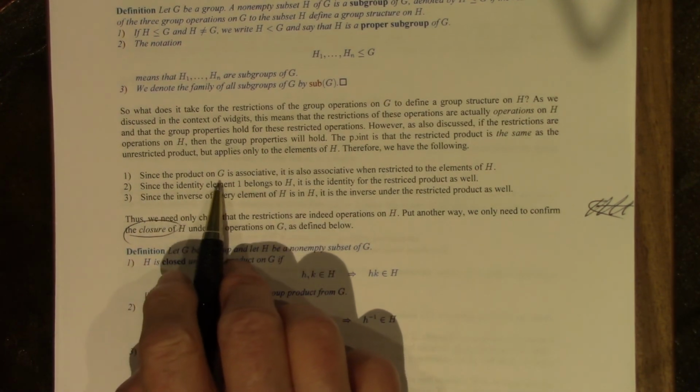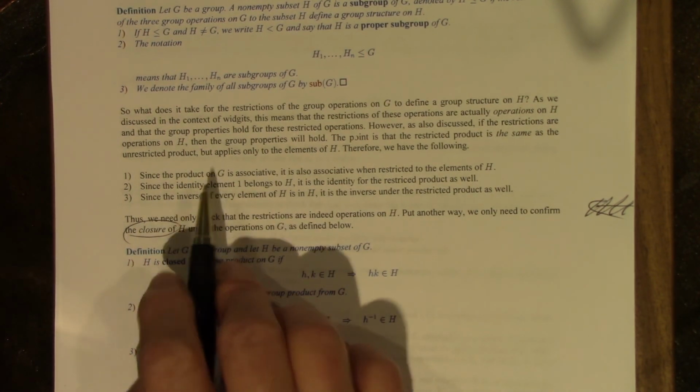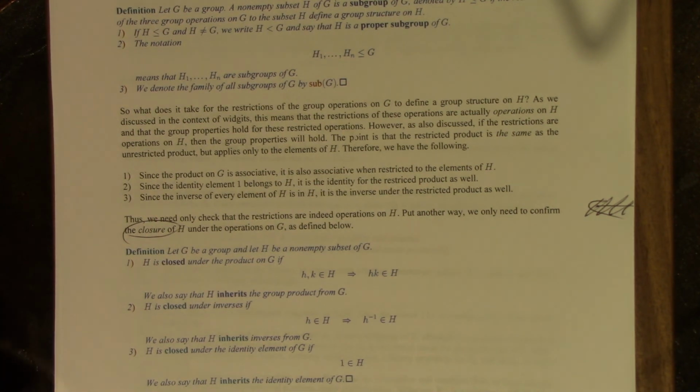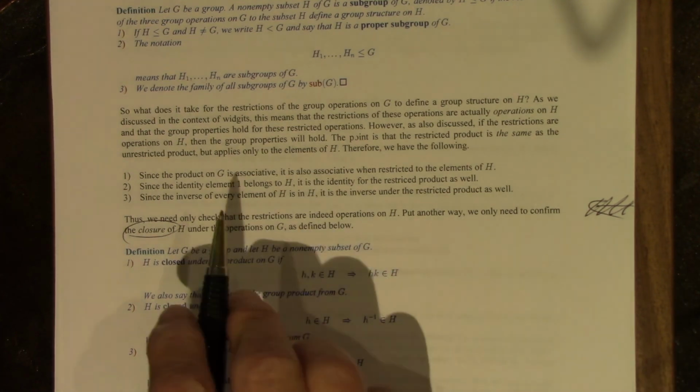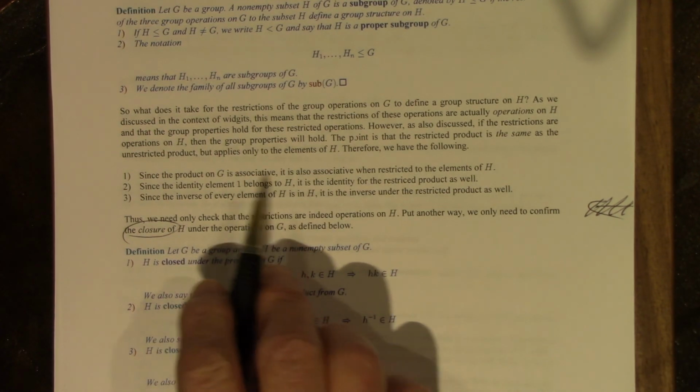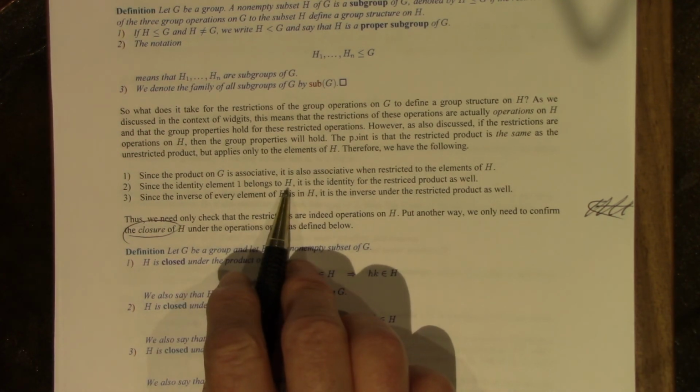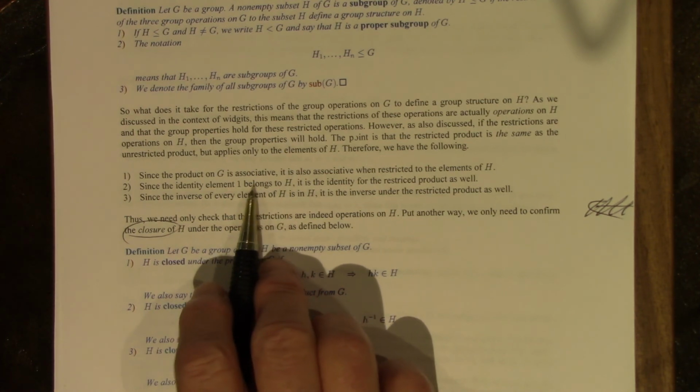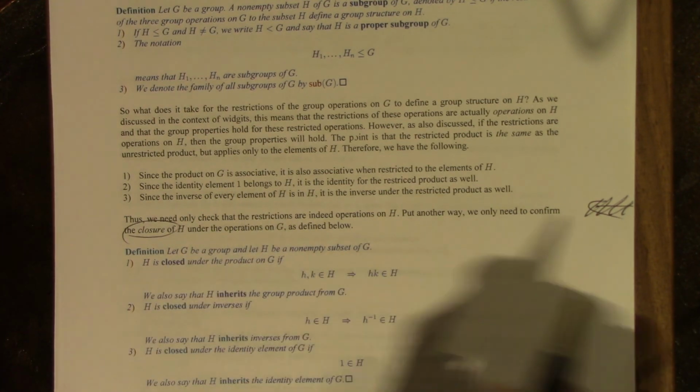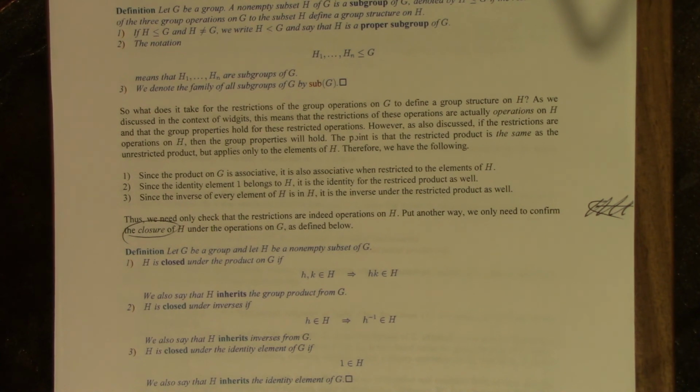So since the product on G is associative, it's still going to be associative when restricted to H. And since the identity element 1 belongs to H, that's what it means to say the restriction of the identity element on G is an operation on H, it's also the identity for the product on H, the restricted product.